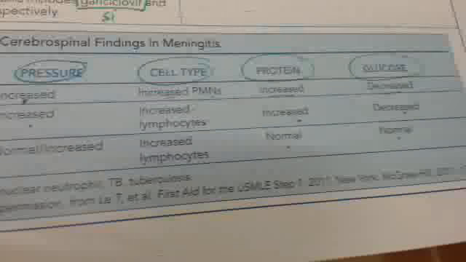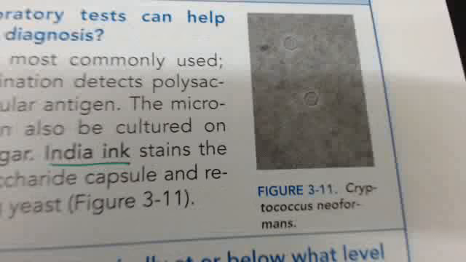Take a look here at the picture of the Cryptococcus neoformans, how it looks.